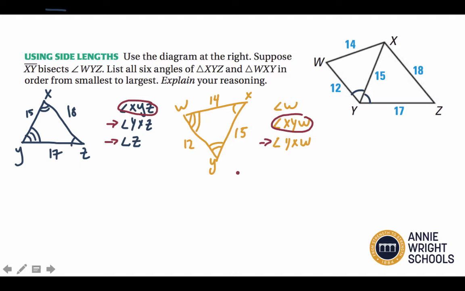So here's what I'm going to do, and I actually got this from 10. I saw what 10's work was. So 10 looked at this triangle and he said, hey, you know what I know about angle Z? The measure of angle Z is equal to 180 degrees minus the measure of angle YXZ minus the measure of angle XYZ.